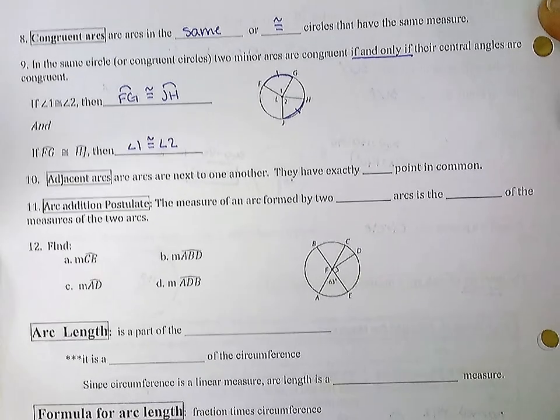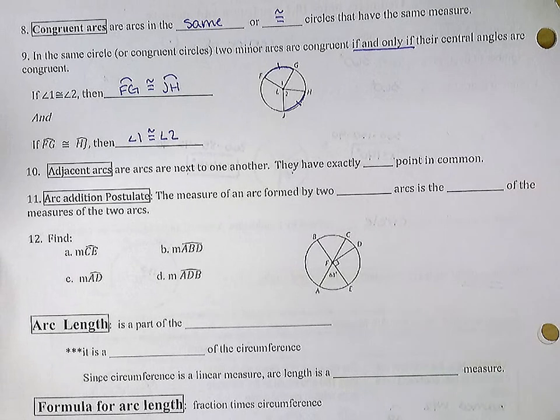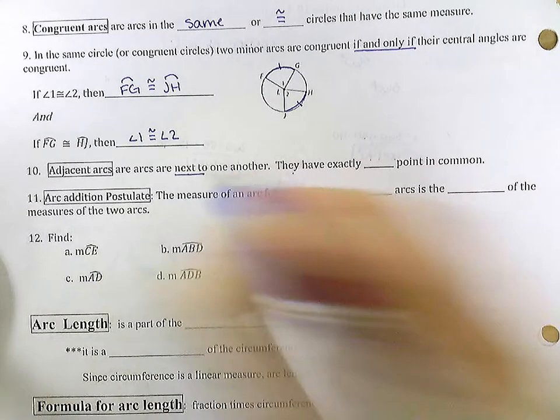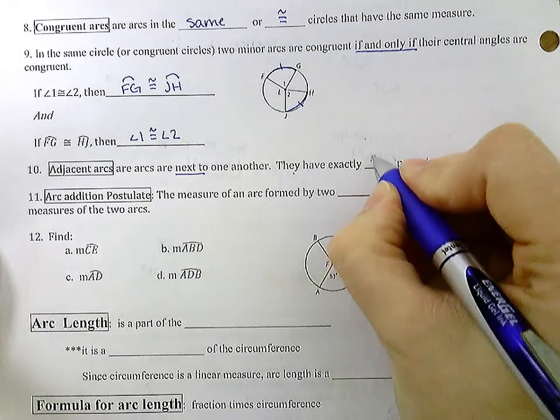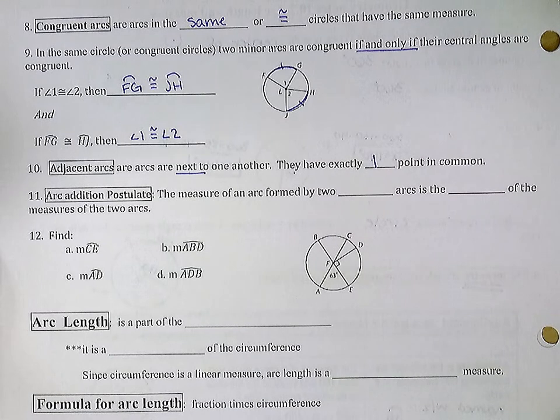All right, so remembering back to your segments or your angles that we did at the beginning of the year, in semester 1, we had adjacent angles and then adjacent segments. Adjacent again means next to each other. So we have adjacent arcs here. Those are arcs that are next to one another. Making sure you remember what that adjacent word means, that means they have exactly 1 point in common. So 2 arcs that share 1 point.